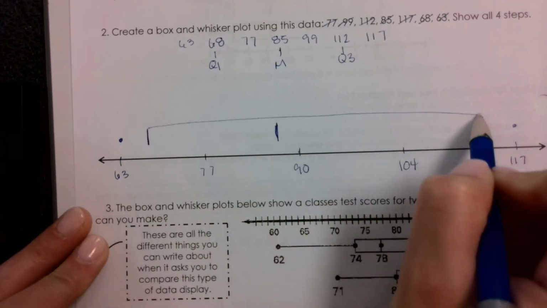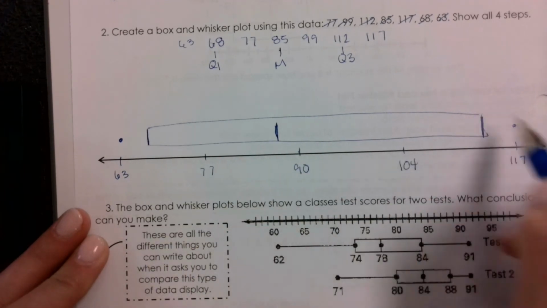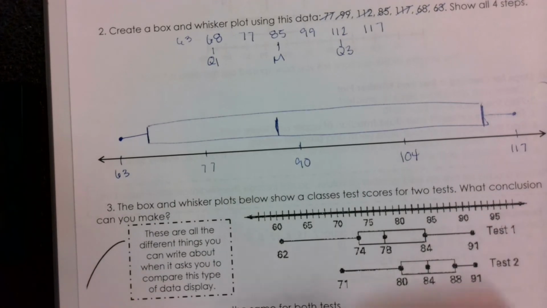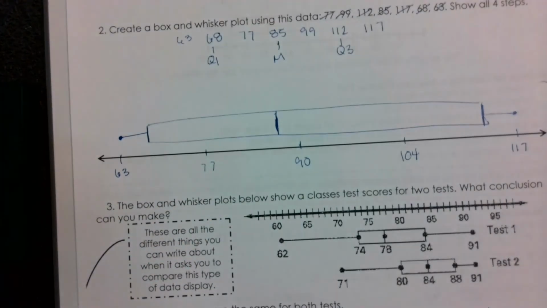So we'll connect our lines for our box. Then draw whiskers out to our dots. And we're done. Is that all right? Do we have questions?